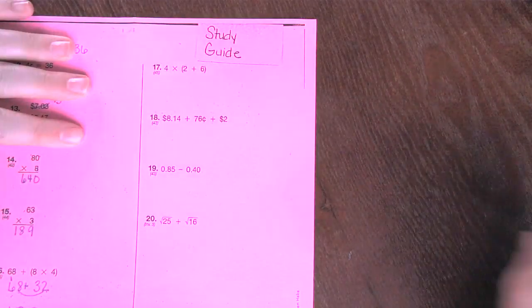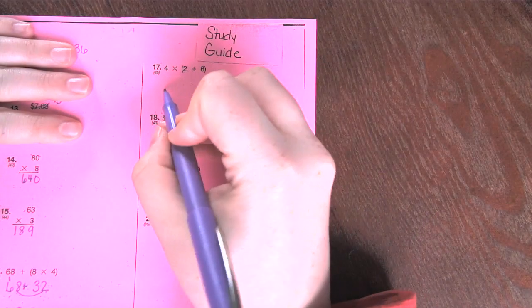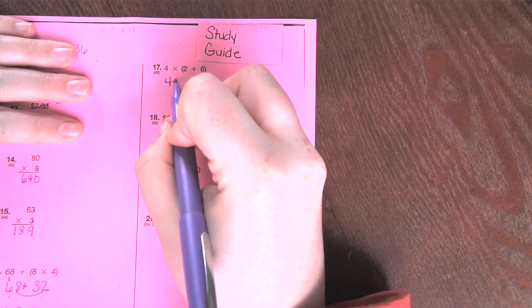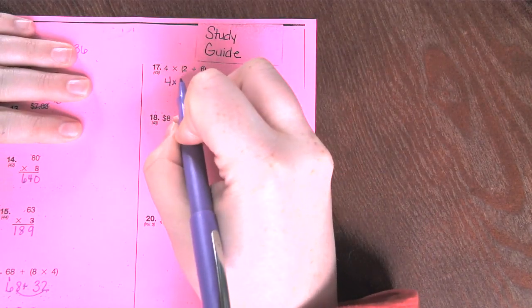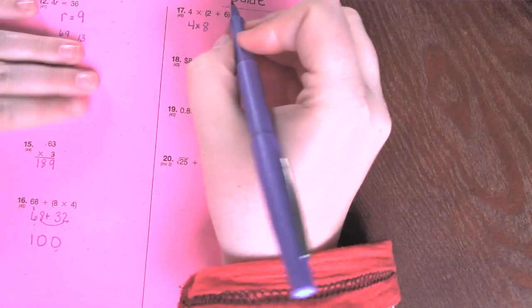We're going to number 17. We're using the associative property with these parentheses. We're going to add them first. 6 plus 2 is 8. And if we have 4 times 8, we get the number 32.